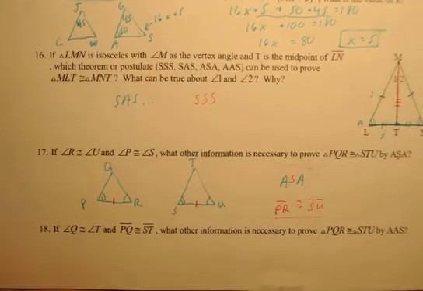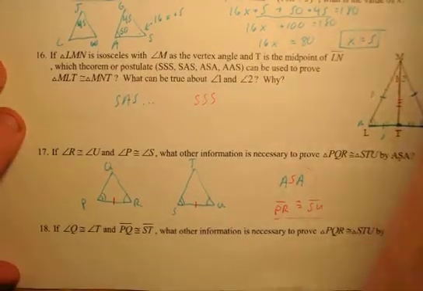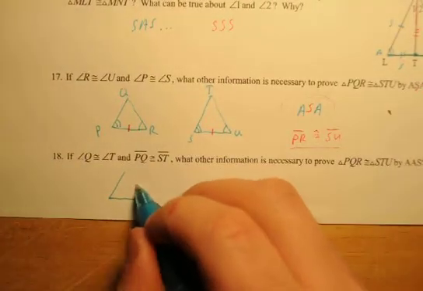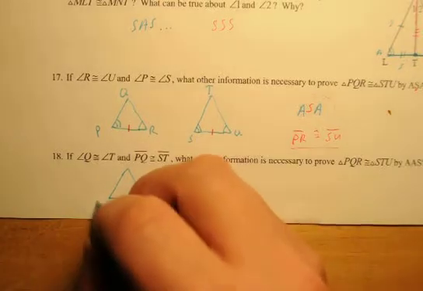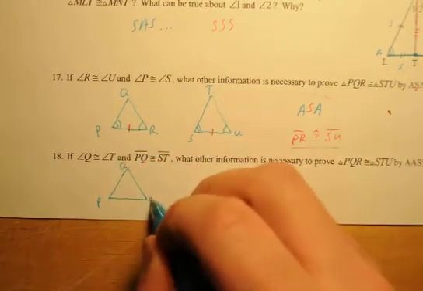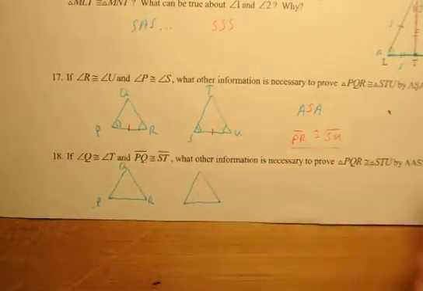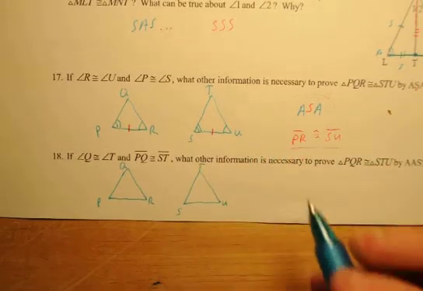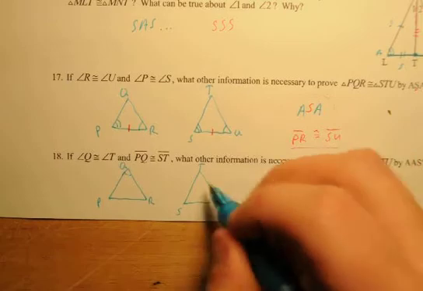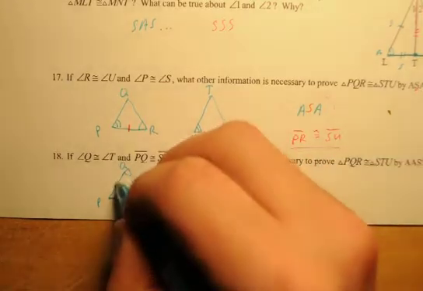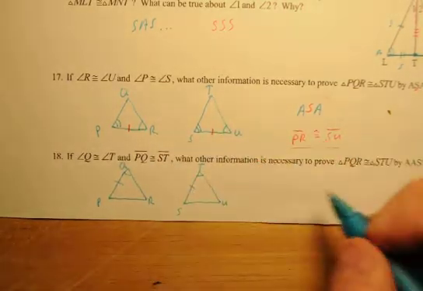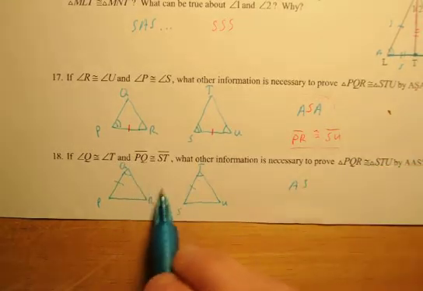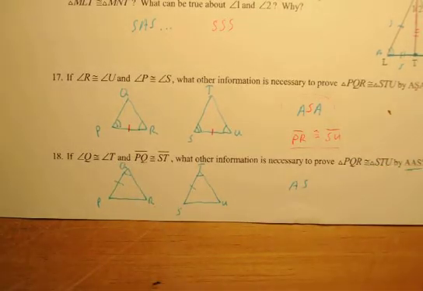Alright. 18 is a very similar problem. Let's take a look at 18. In this scenario, we've got PQR and we've got STU, and they tell us that Q is congruent to T. They tell us that PQ is congruent to ST. At this moment, we've got an angle and a side, and we need to plant some evidence.